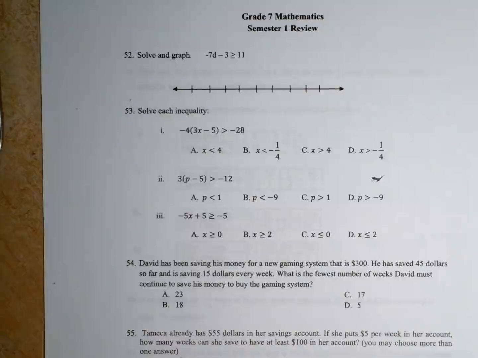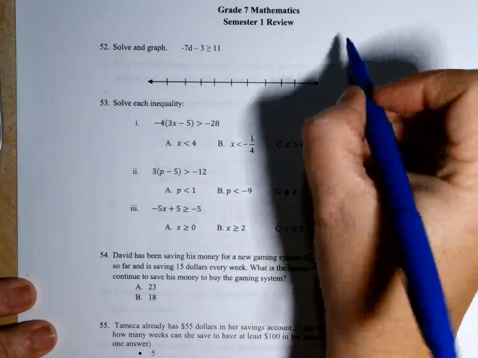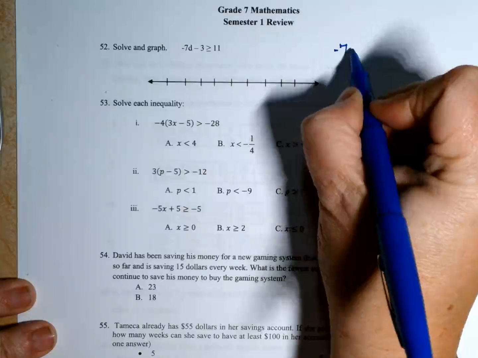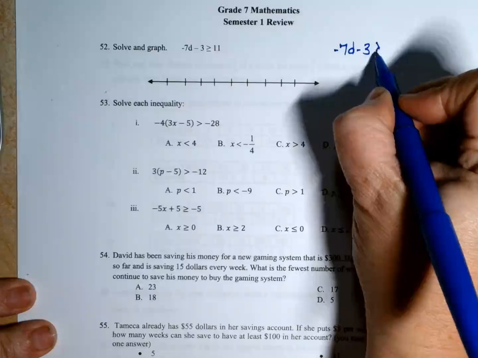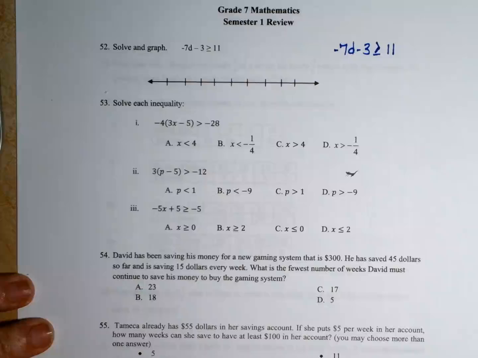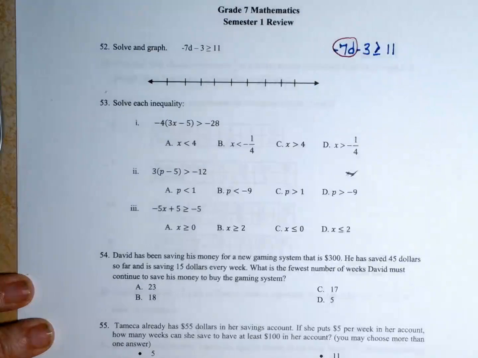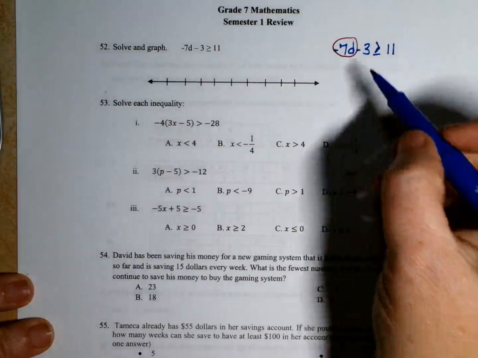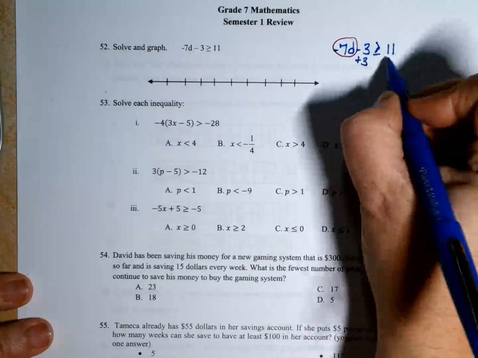Alright, let's look at number 52. It says to solve and graph. I have negative 7d minus 3 equals 11. So I'm going to rewrite that: negative 7d minus 3 is greater than or equal to 11. Okay, just like with a regular equation, I have to get this term by itself. So in order to do that, I have to get rid of the minus 3. So I'm going to add 3 to both sides.